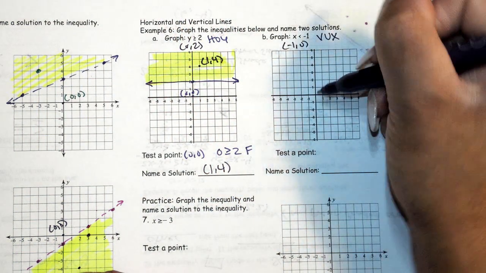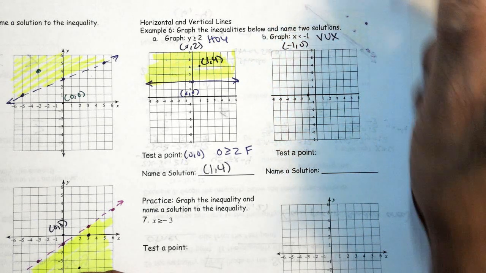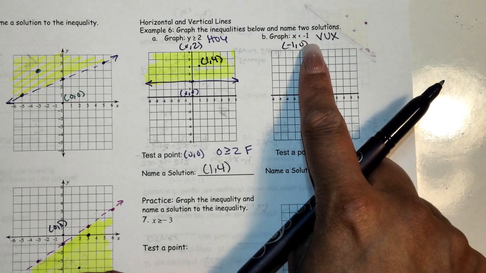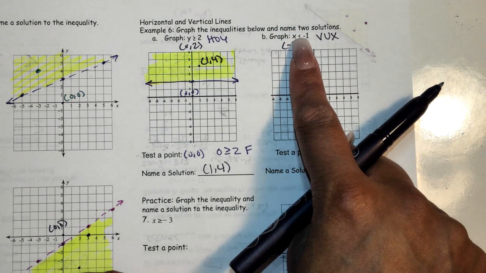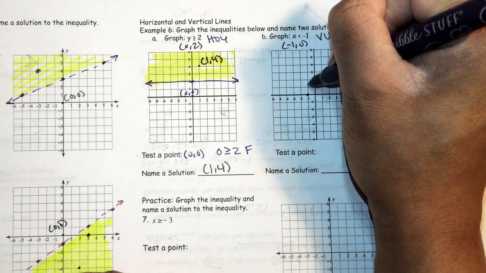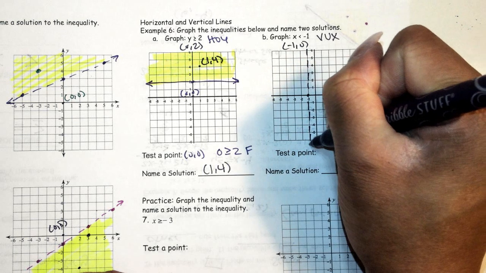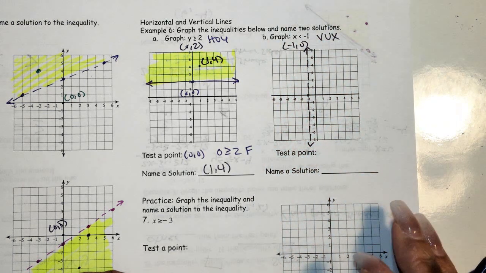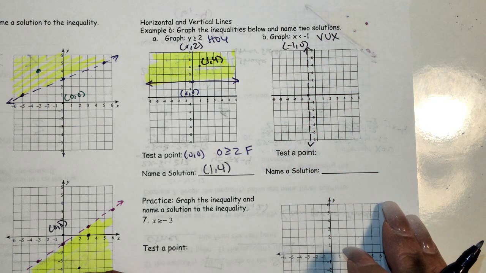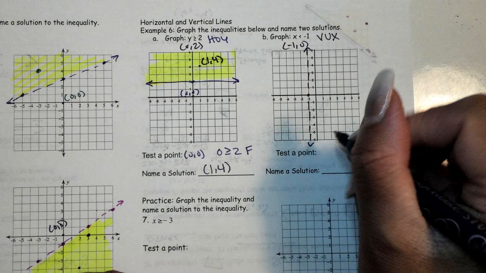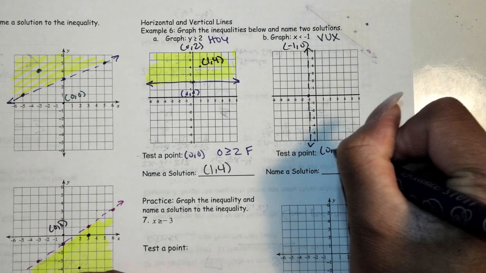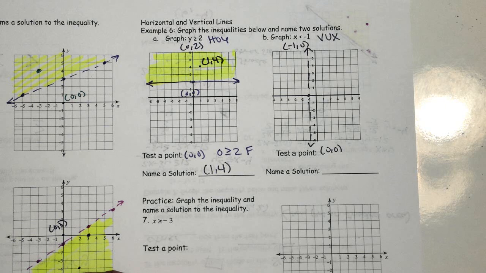Now I need to know if it's a solid or dashed line, and it is going to be dotted. So there is our dotted line. Now I can choose a test point, and 0, 0 is a perfect test point because it is not on the line.